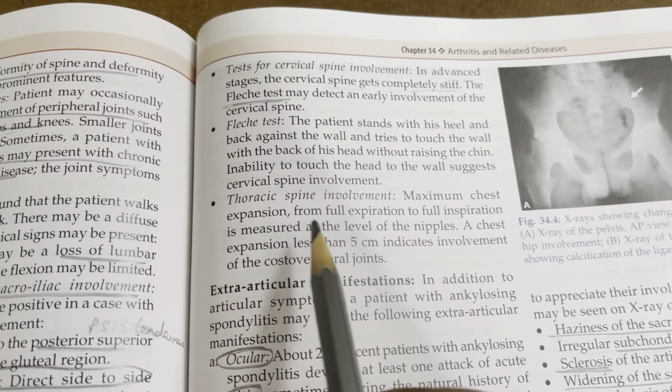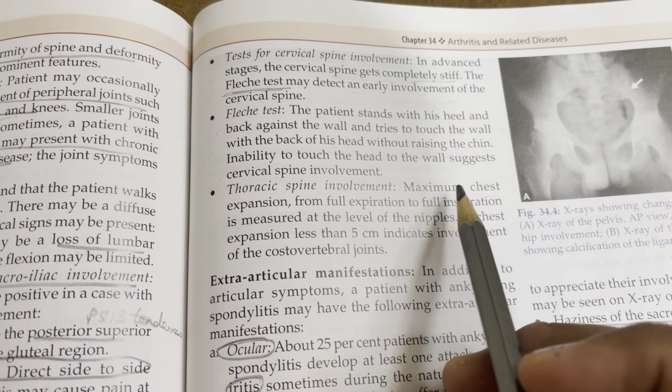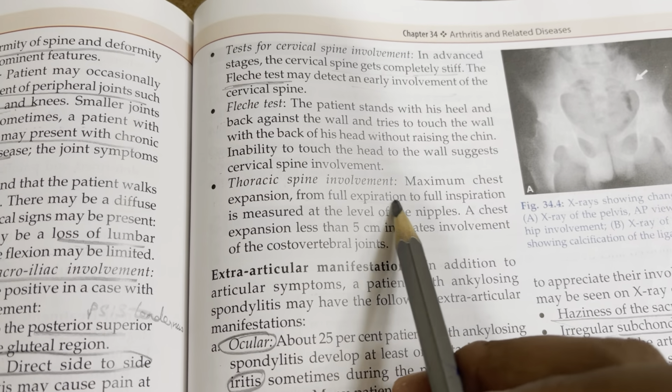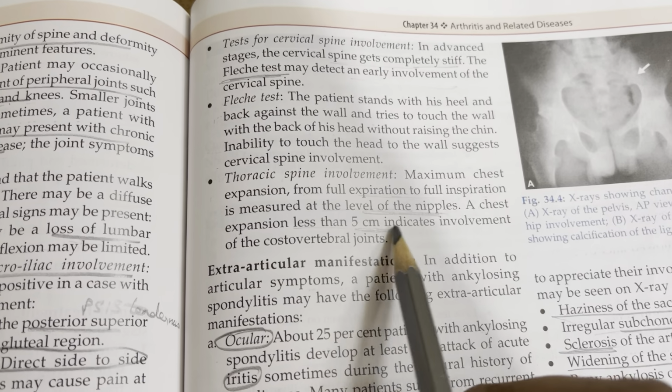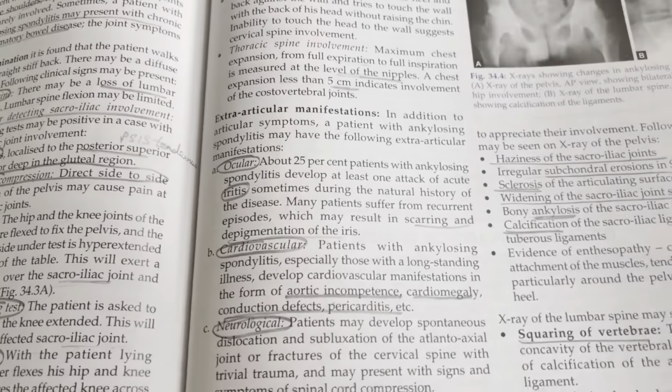Then thoracic spine involvement. Maximum chest expansion from full expiration to inspiration is measured at the level of the nipples. Chest expansion less than 5 centimeters indicates involvement of costovertebral joints.